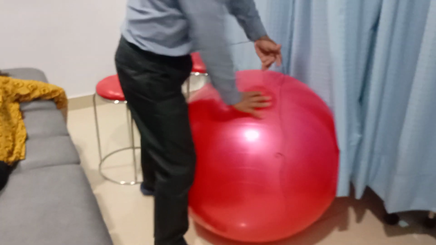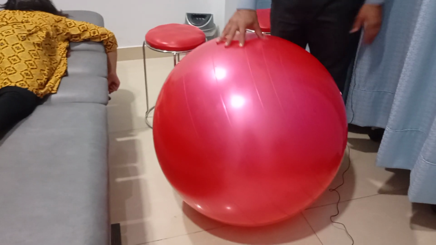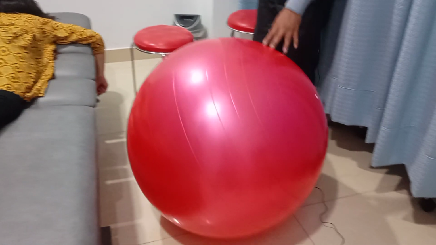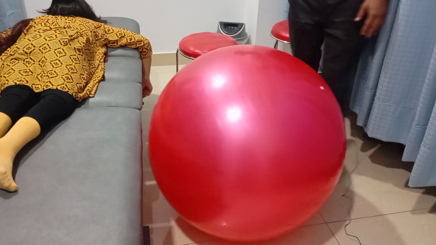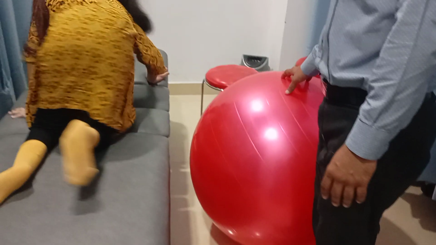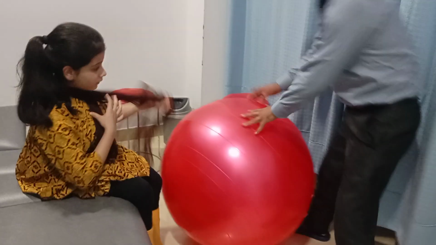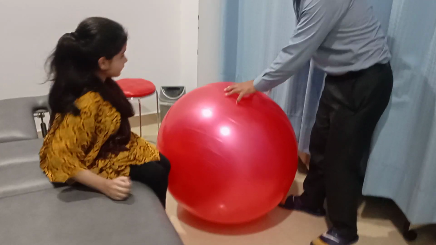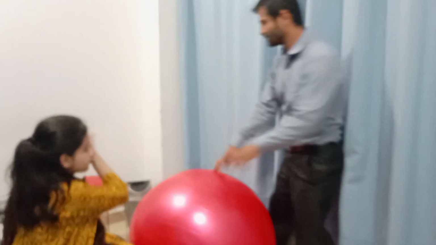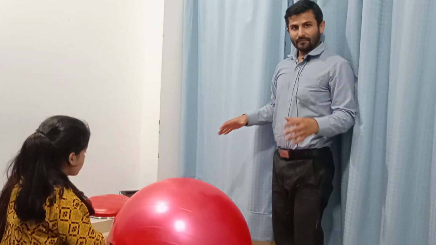For that purpose I'm going to show you how to perform the exercises on the Swiss ball or the Physio ball. So for this I will request our patient to please come and help us. Thank you very much for a very swift response. So I want to stabilize the ball. Let's say I'm a single person who is going to treat the patient. The most important thing is that the ball should be stabilized. If the ball is not stabilized, it will move away and your patient may fall.